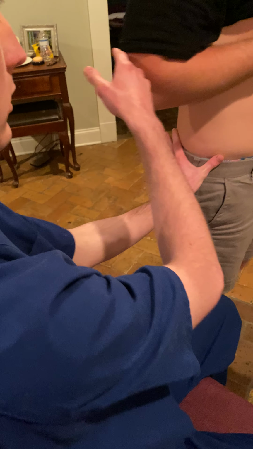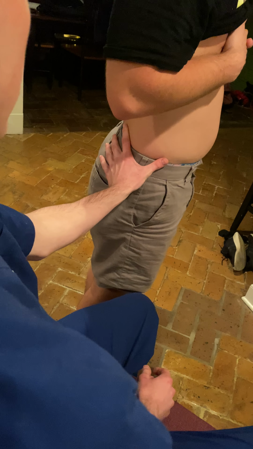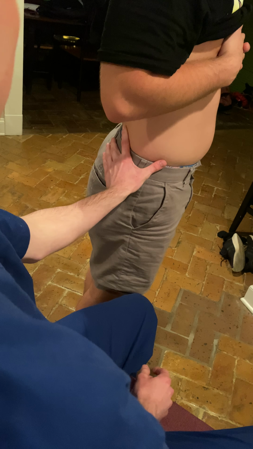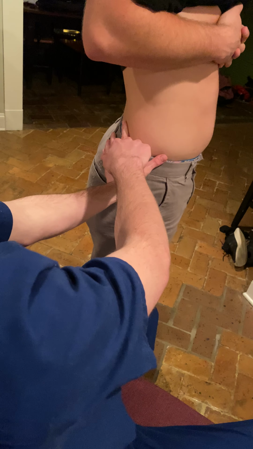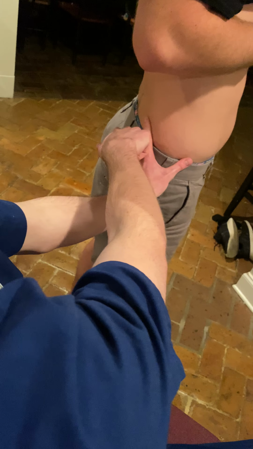Could you turn this way a little bit? So my middle finger would go along the iliac crest, which is towards the buttocks, and my index finger and middle finger would make a V, and the injection site would be in between the V.